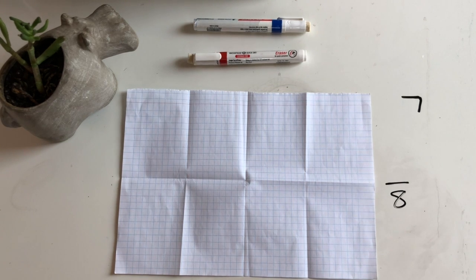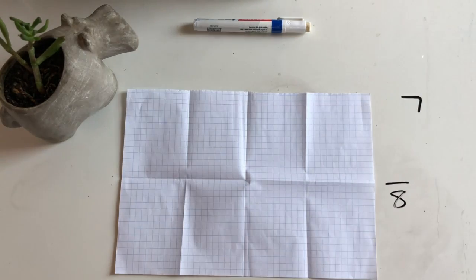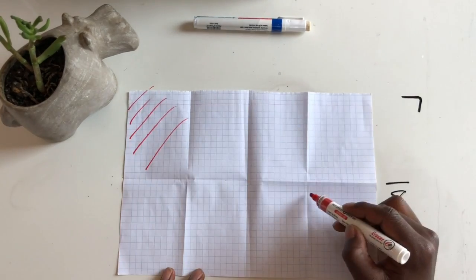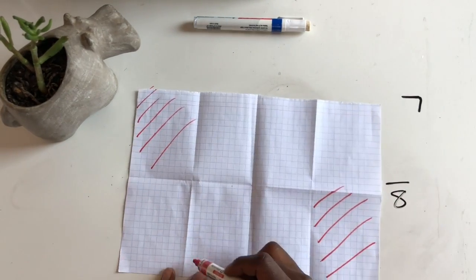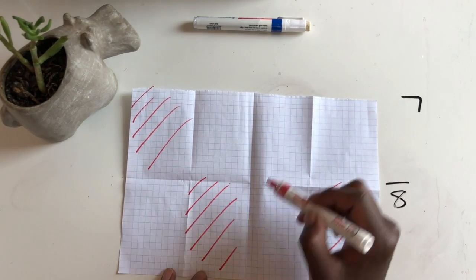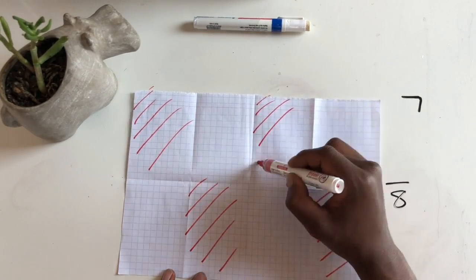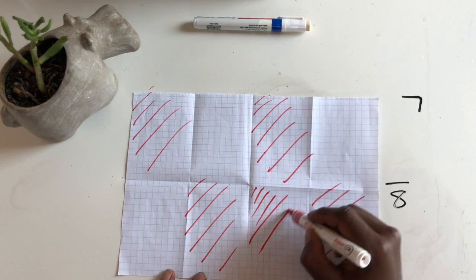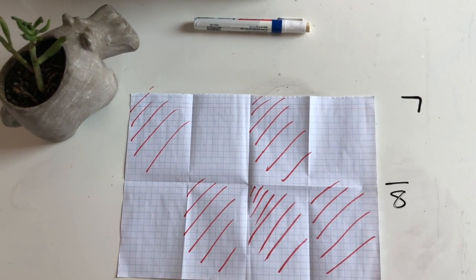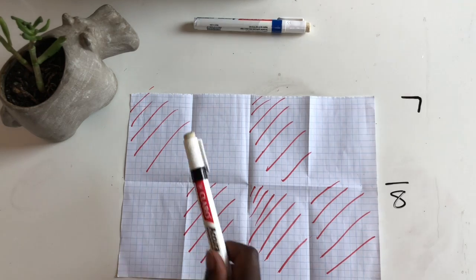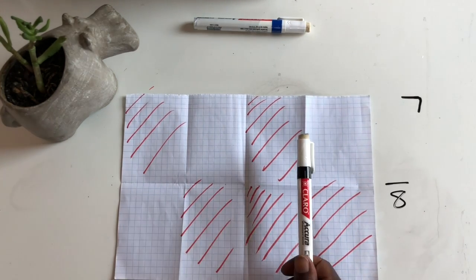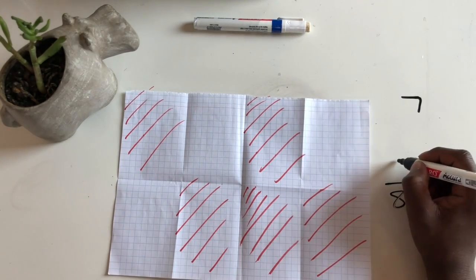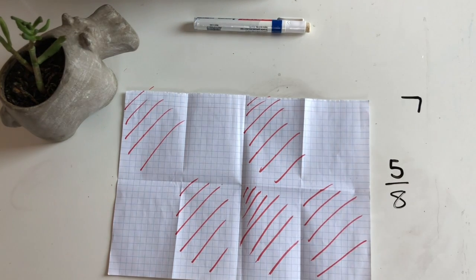Now let's shade one here, one here, one here, and one here. Let's shade another one for good measure. So now, how many have I shaded? I've shaded 1, 2, 3, 4, 5. Okay, so that is 5/8.